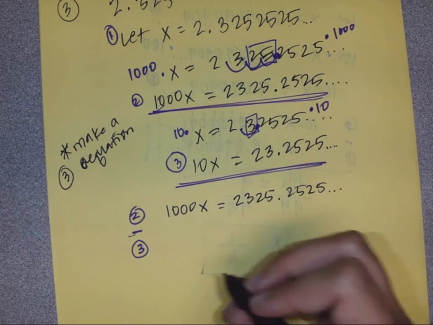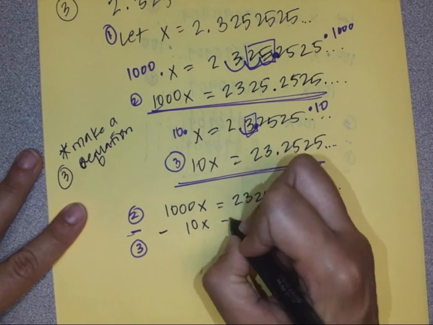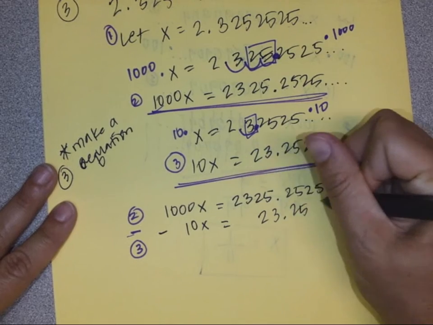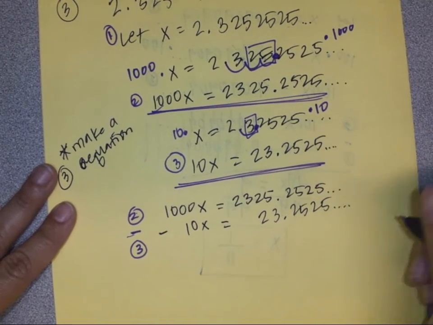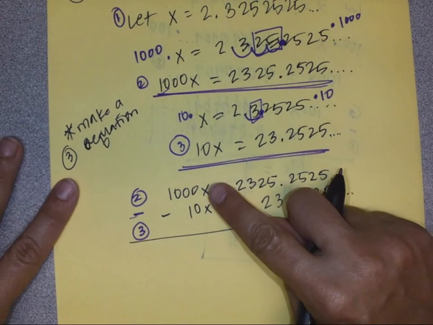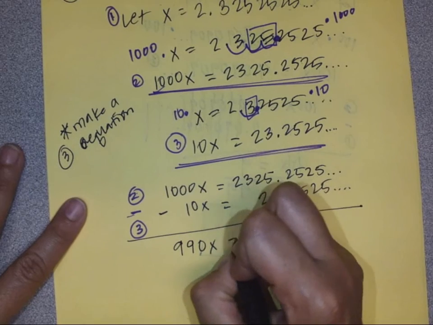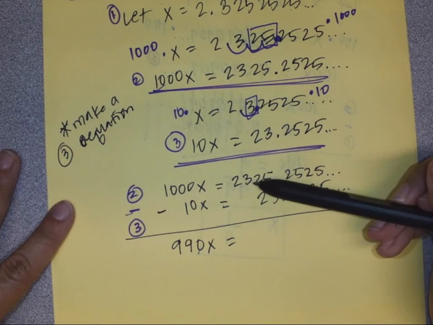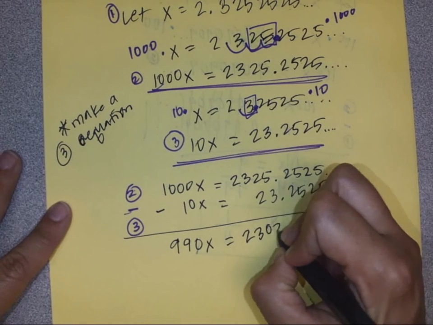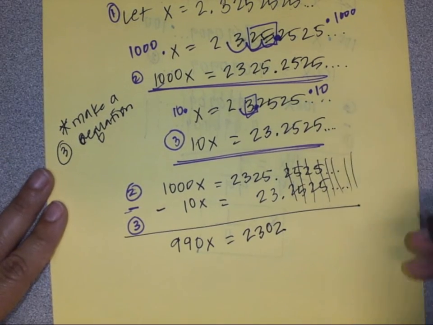I want to subtract equation number 3, which is 10x equals 23.2525, and so on and so forth. And notice that they line up now. That's our goal. So it's 1,000 minus 10 is 990x. 2,325 minus 23 is 2,302. And the 2's and the 5's and the 2's and the 5's all cancel out now.